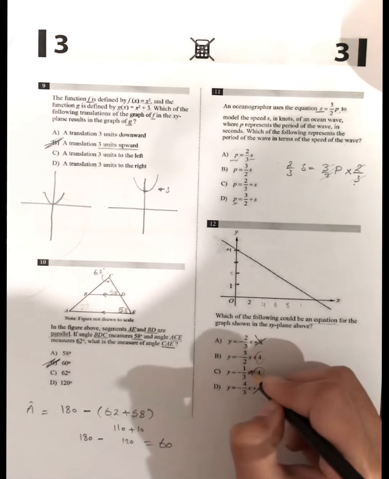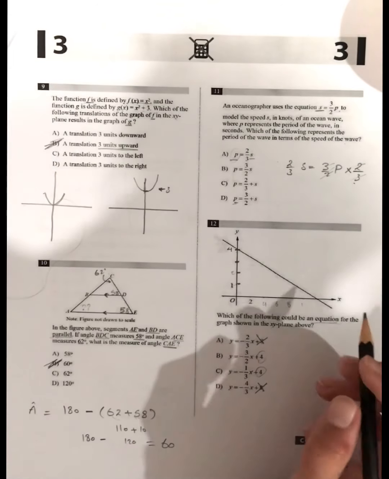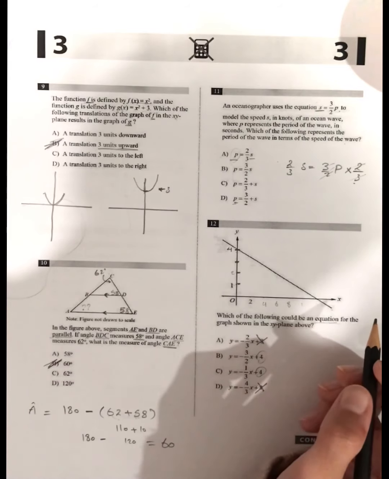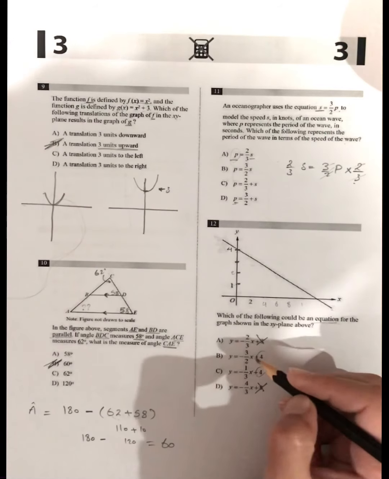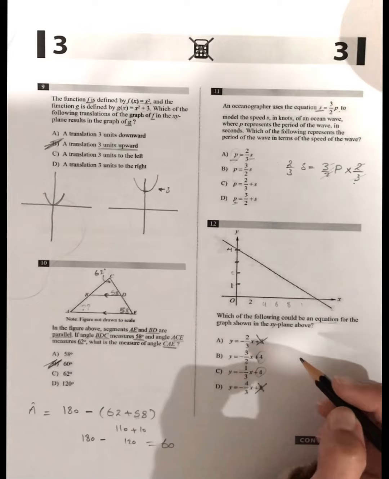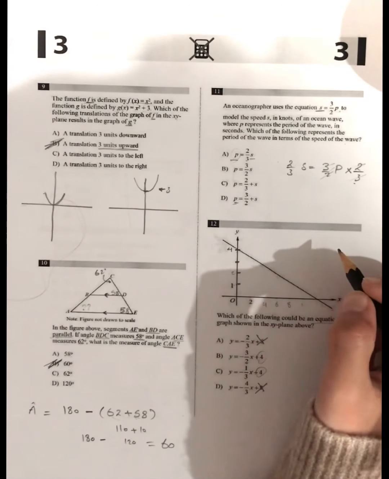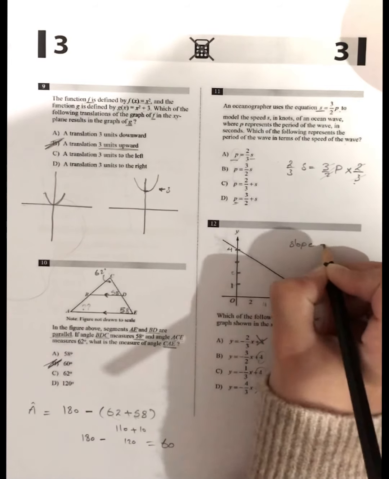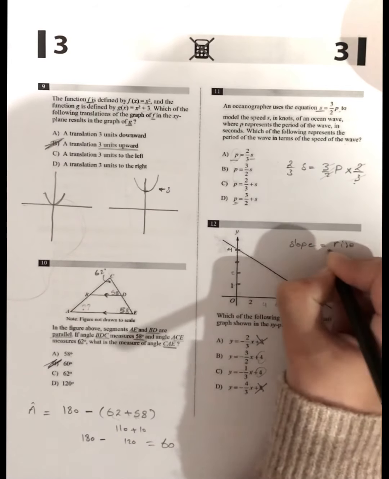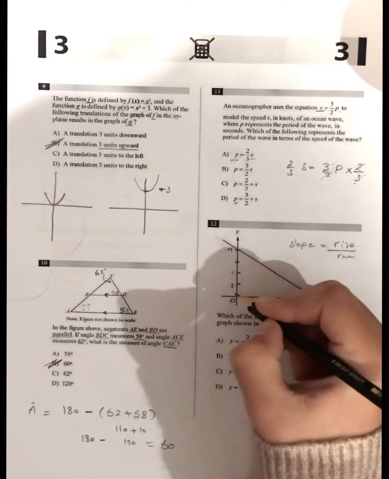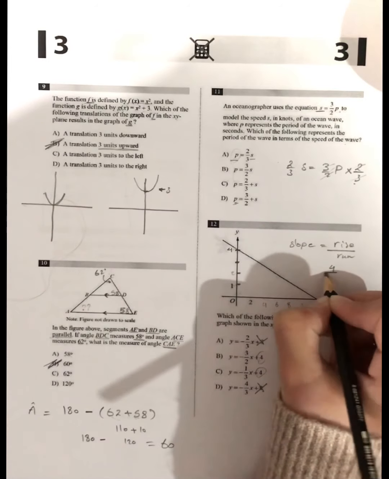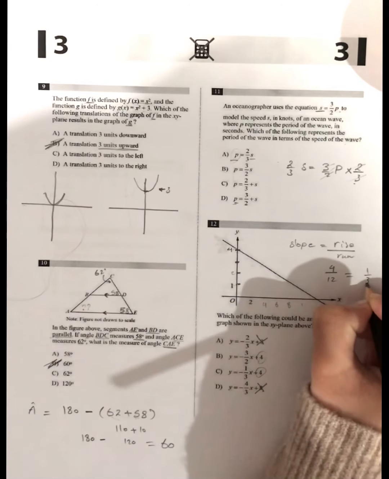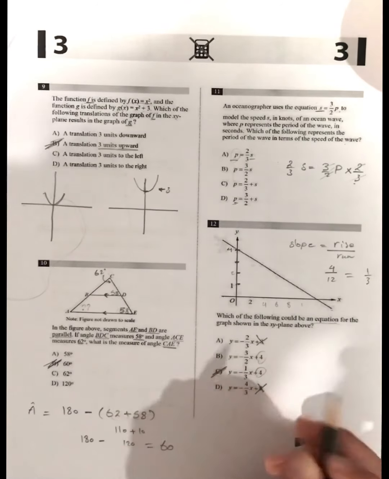We will be searching for the slope. We know, of course, that this is negative. So how much is it? Is it 3 over 2 or 1 over 3? This is the question here. We know that the slope equals rise over run, which means here 4 over 12. So this equals 1 over 3. So our answer will be C, not B.